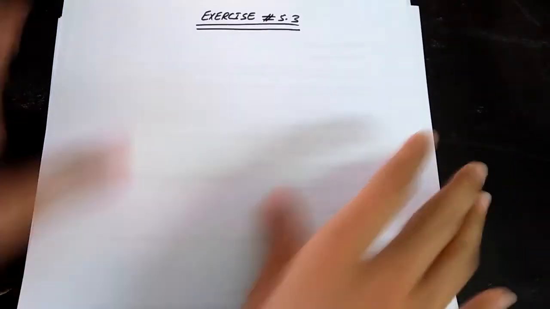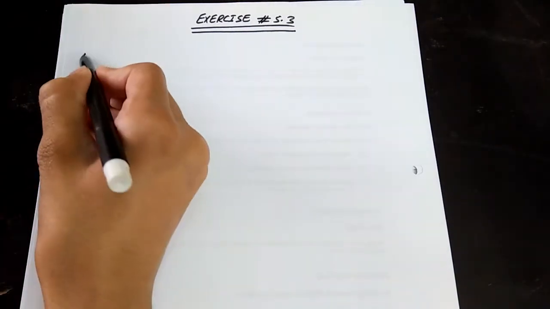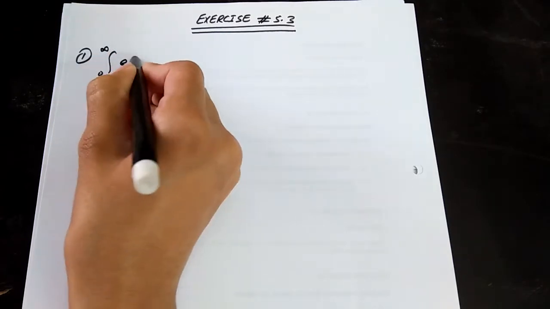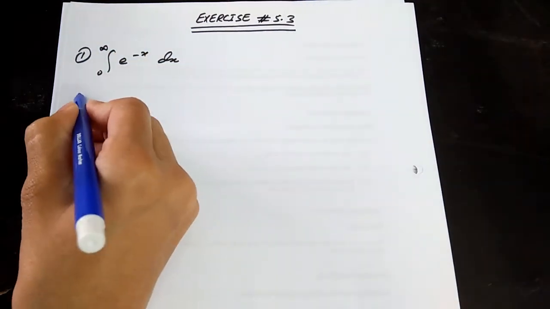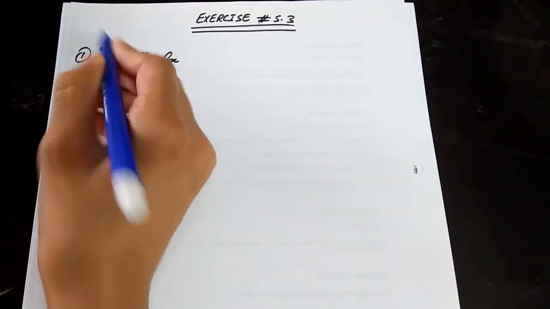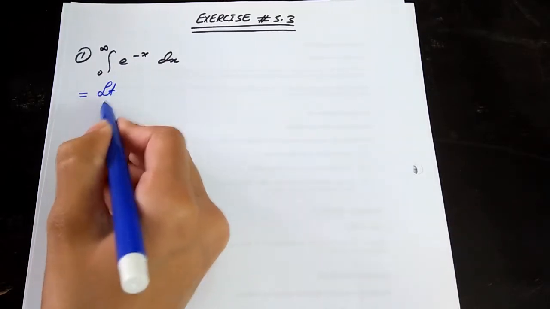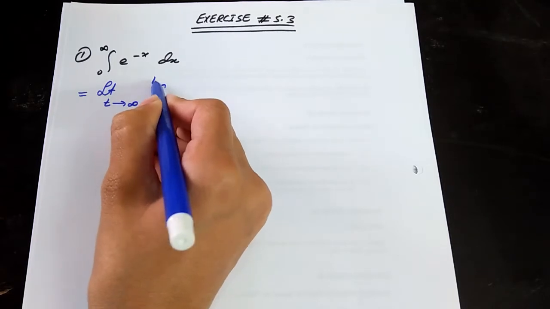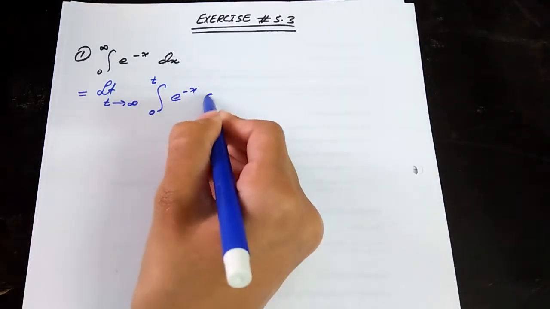So let's start exercise 5.3. Question number 1. Integral from 0 to infinity of e raised to power minus x dx. It will be equal to, now the upper limit is infinity, so you will write it as limit t approaches infinity, integral from 0 to t, replacing this infinity with t, of e raised to power minus x dx.